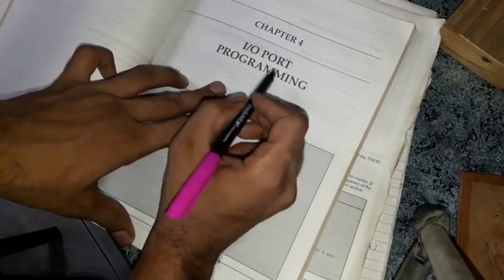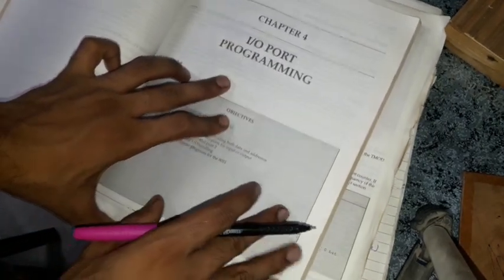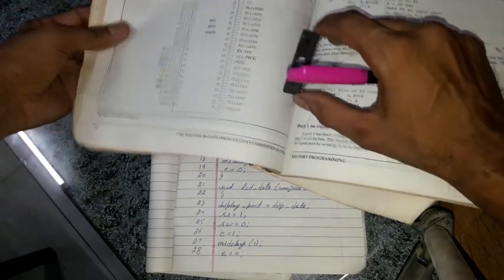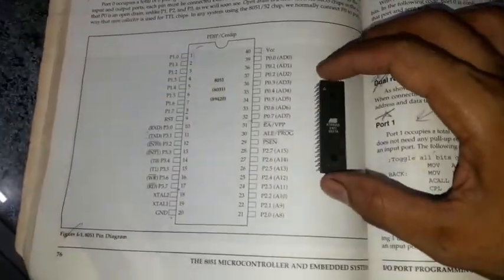So in chapter number 4 we have the input output port programming. In this chapter we see the Atmel controller's pin descriptions. Here we can see the port numbers. Here it's the view of it. For better understanding purposes we use this.